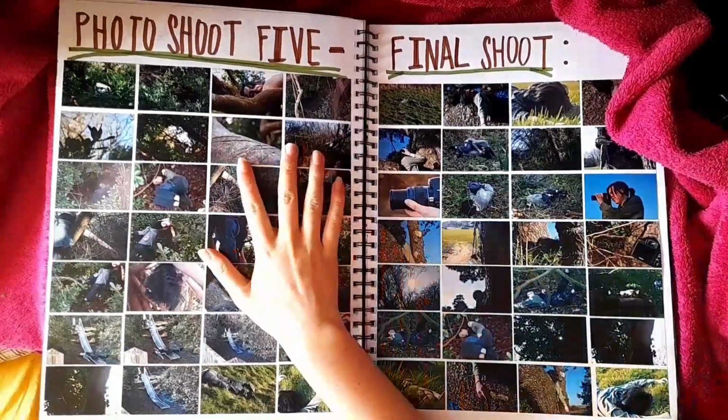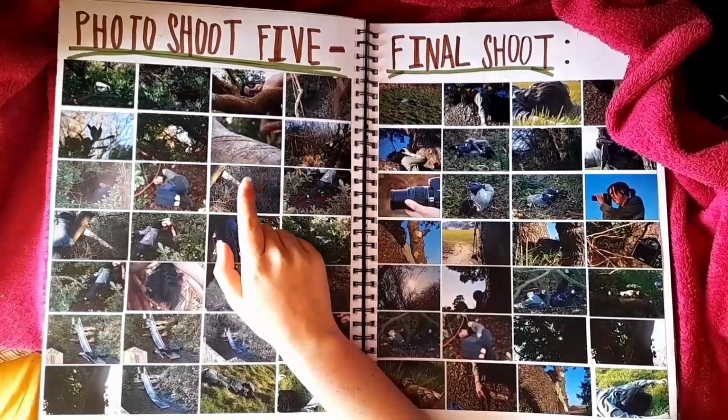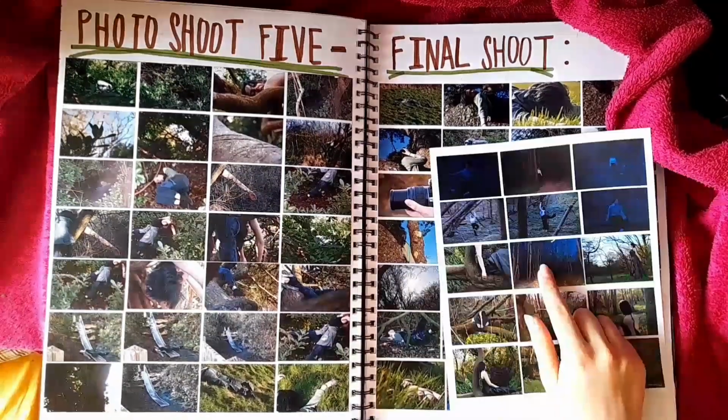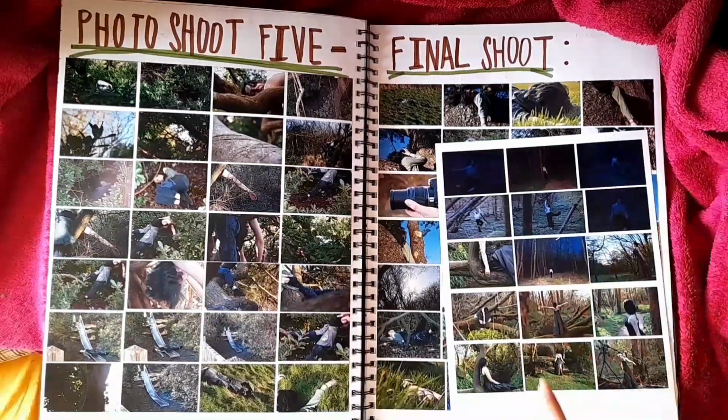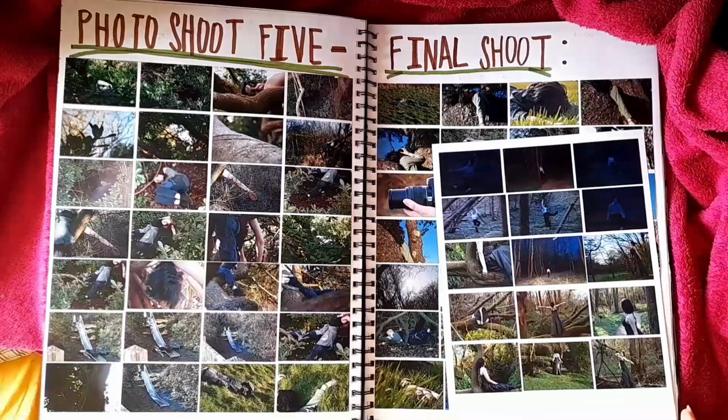So these are the photos I took with my friend the first time, where they were just pretending to be dead in a bunch of places. This is the more recent one, but there are better photos than this. These are just some of them.